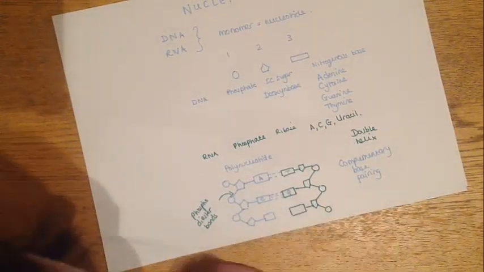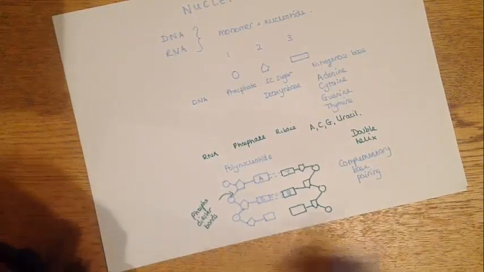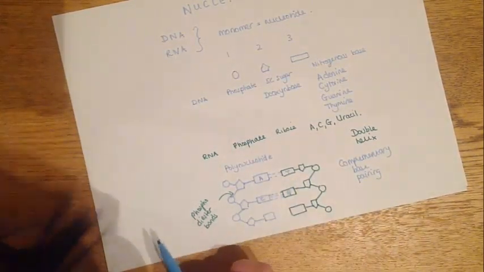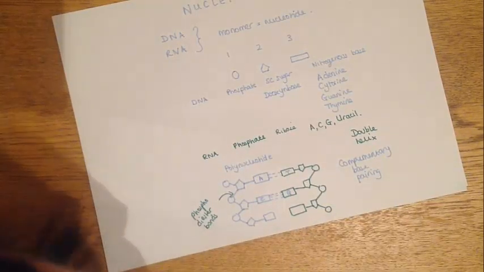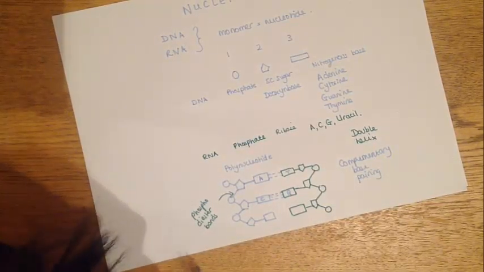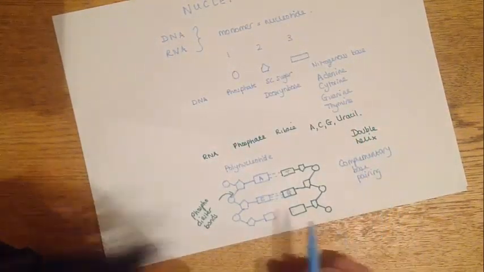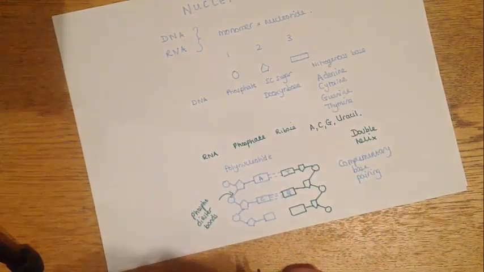One of the things that you can look up if you want to do a bit of extra reading is the fact that one of the bases in the pair is called a purine base. It means it's got a double ring. One of them is a pyrimidine base. It means it's got a single ring. And the reason for that is just to keep the helix an equal width apart. Okay, so that's complementary base pairing.